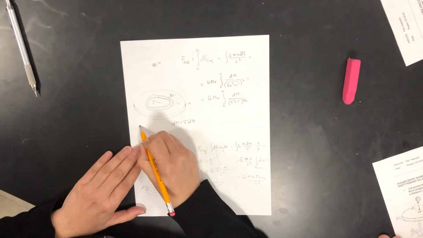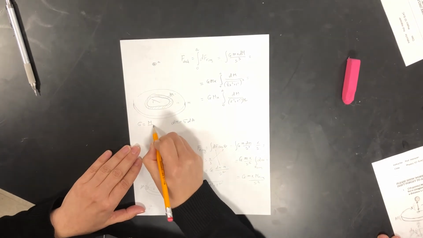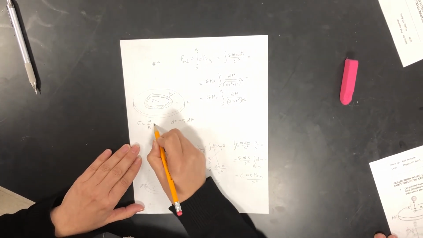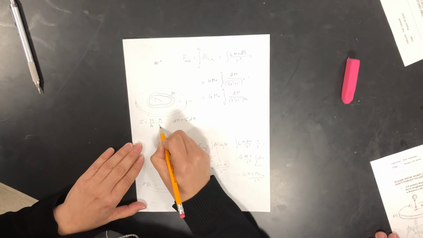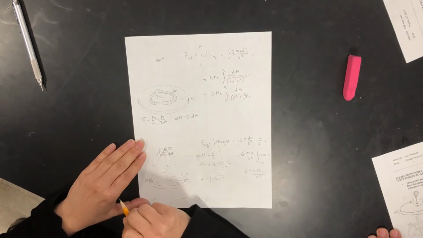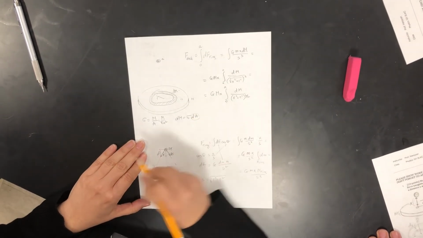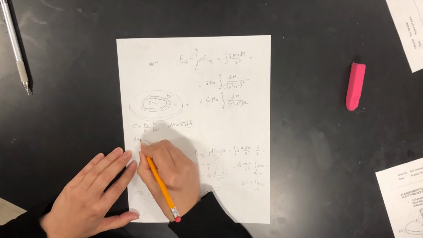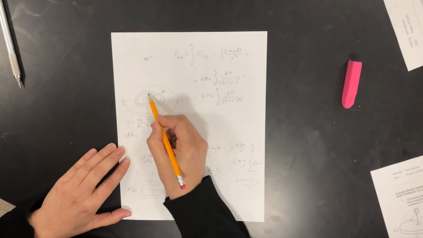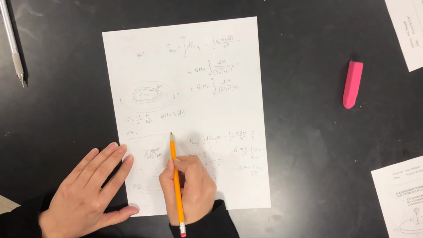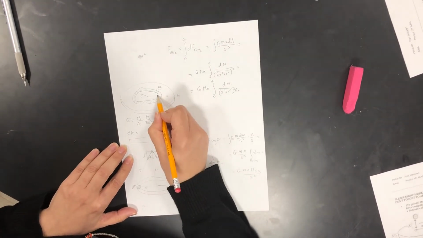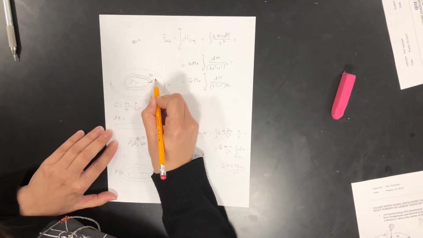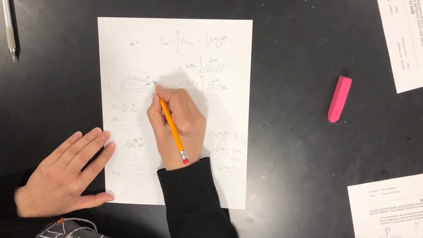Sigma being big M over the area of the disk, which is M over pi a squared. Now the dA: if I cut this ring, this little thickness of the ring is dr.